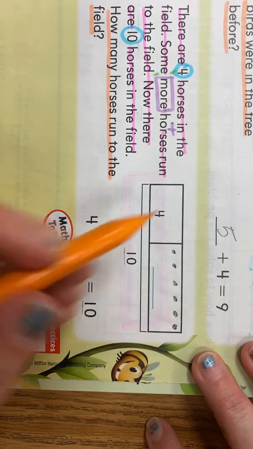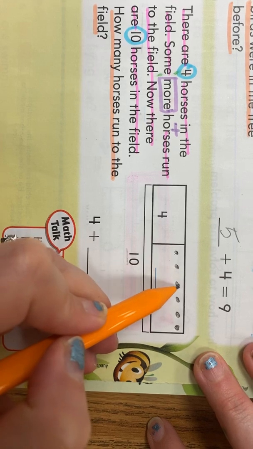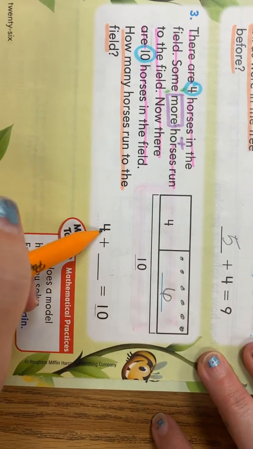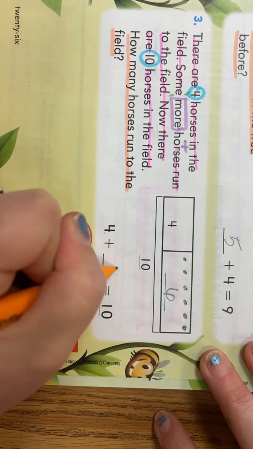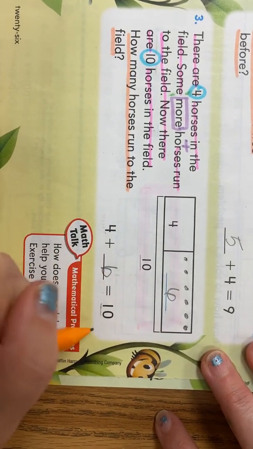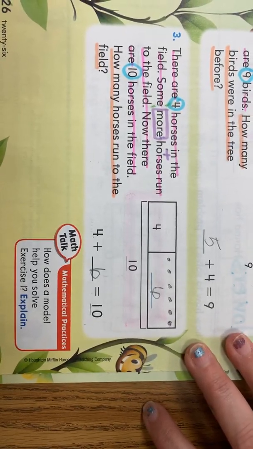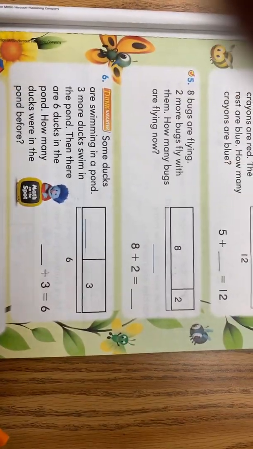Now let's count it up. 1, 2, 3, 4, 5, 6. So 4 horses plus 6 more horses equals 10 horses. All right, guys, ready? There's a couple more. Do you think you can do it? All right, give it a shot.